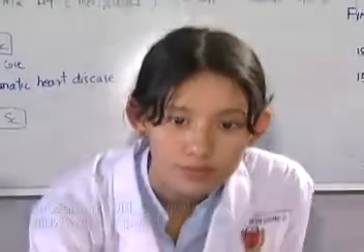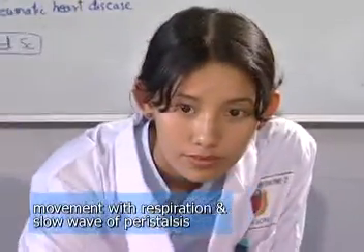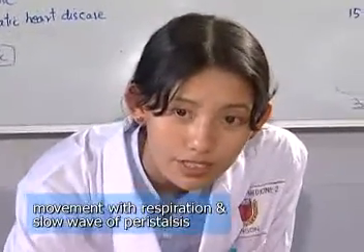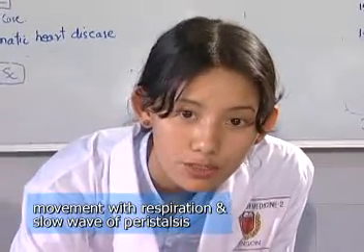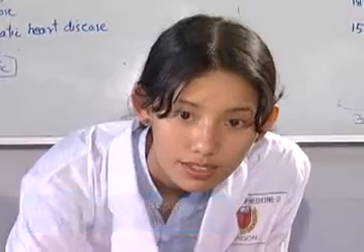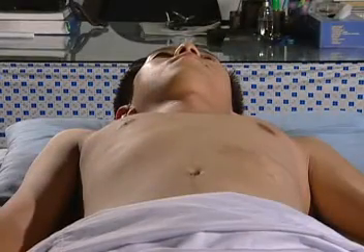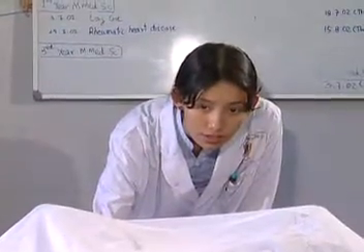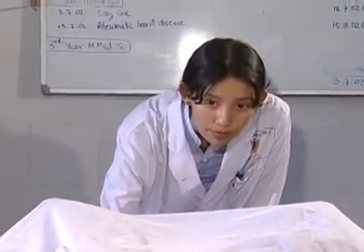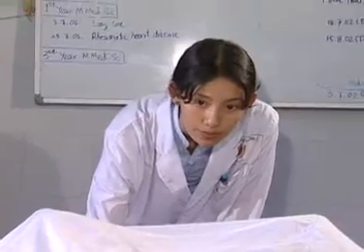So inspect the abdomen tangentially, looking for movement with respiration and slow waves of peristalsis. Take a nice deep breath in and out through your mouth for me, please. Okay. And also observe localized swelling at hernia sites like umbilical hernia and incisional hernia. The next step is palpation.